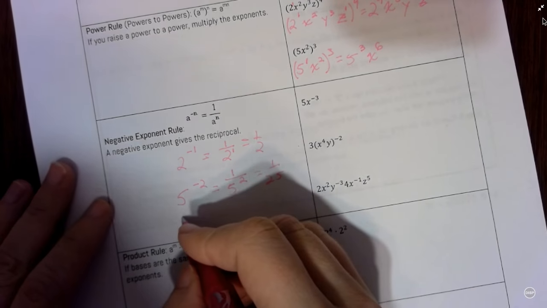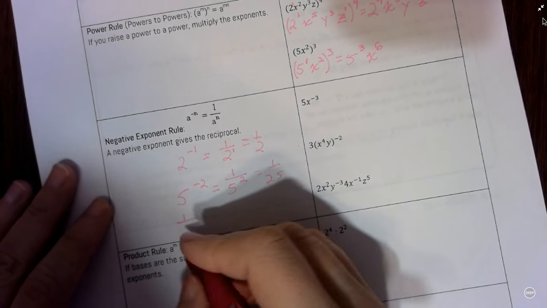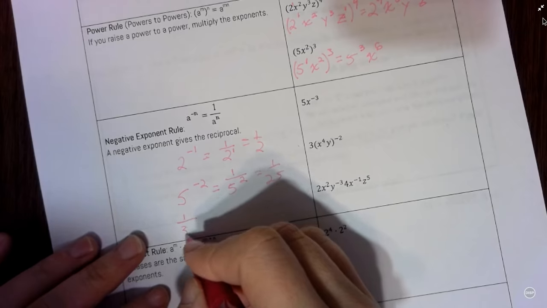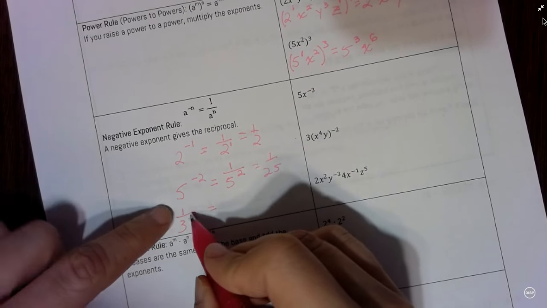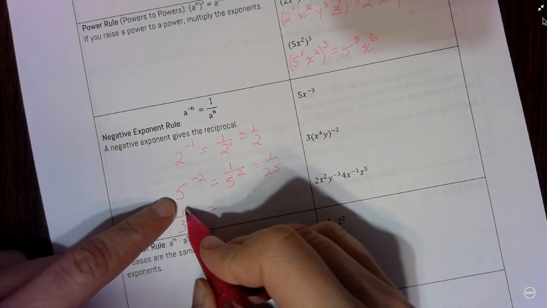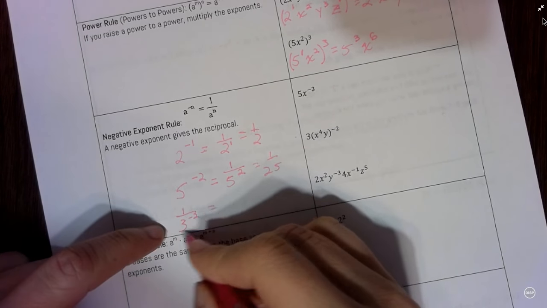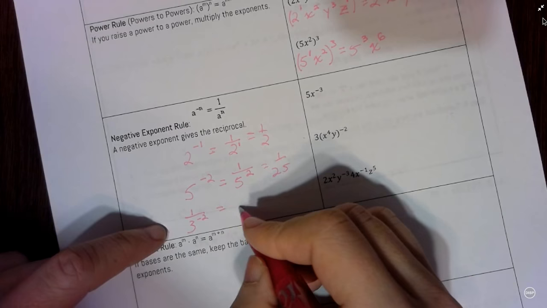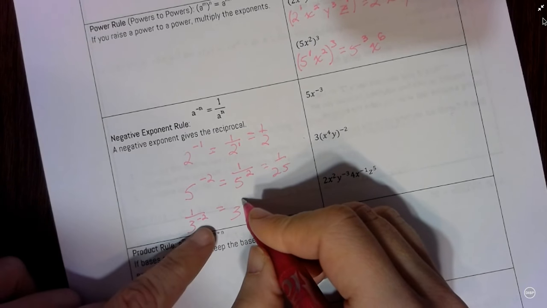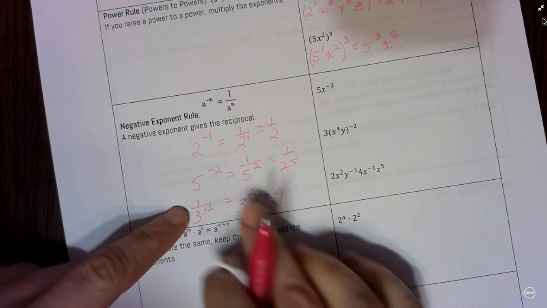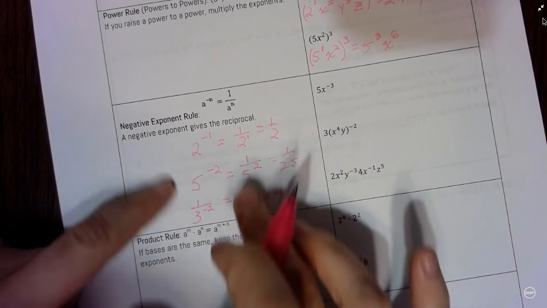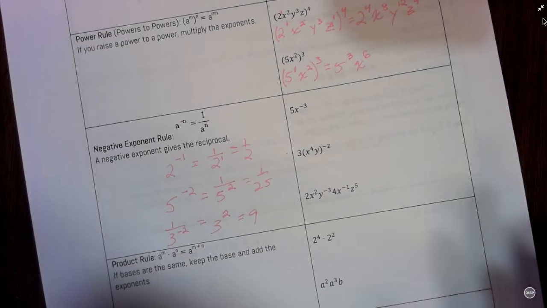Or if you have one that's already in the denominator, so if I have 1 over 3 to the negative 2, let's say, what's the reciprocal of this? Well, since it's already 1 over, then that means this is going to move back up. So I have 3 to the power of 2, which is 9. So that's what this is doing. It's just taking whatever it is and giving the reciprocal of it. So let's try a few.